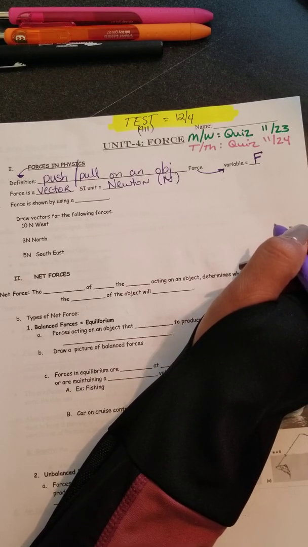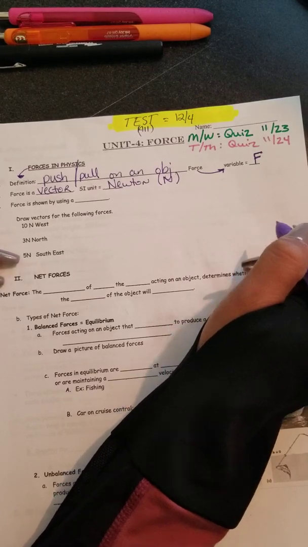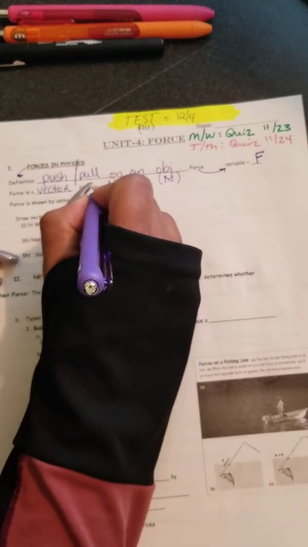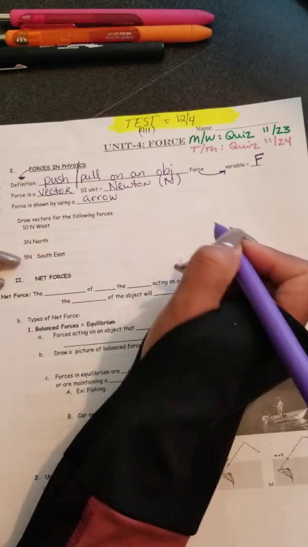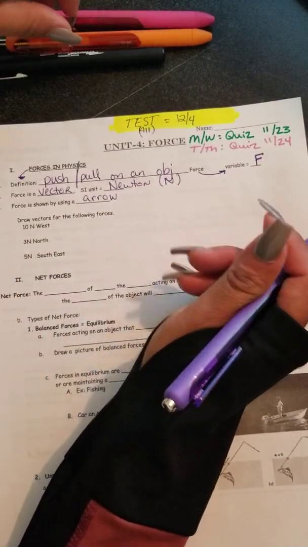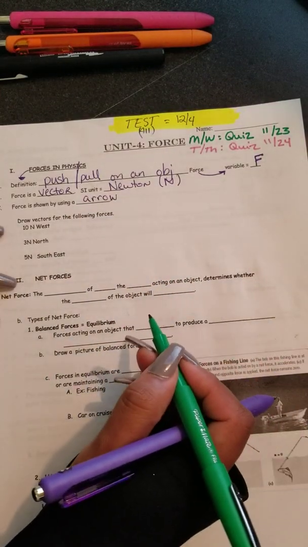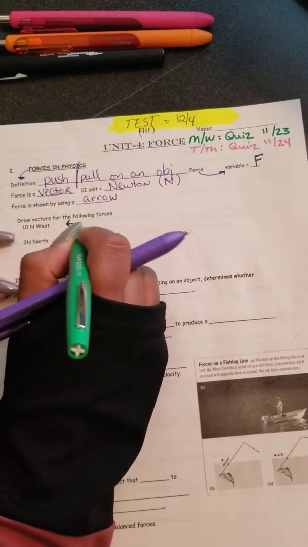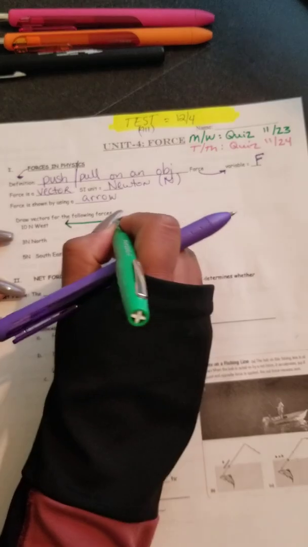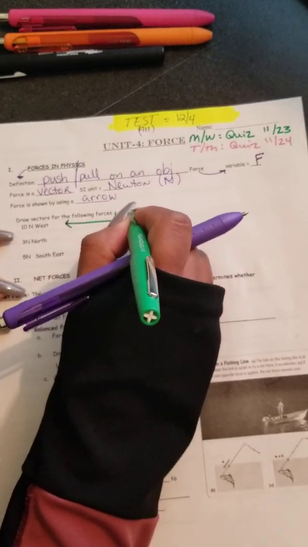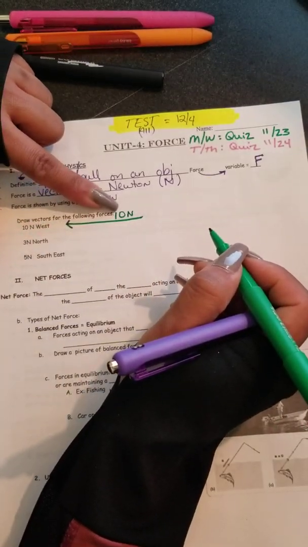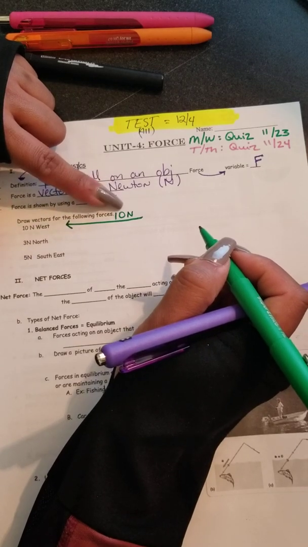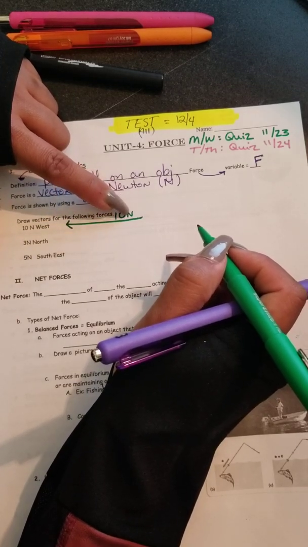Okay, so a few things that you need to know. Not only is it a vector, but since it is a vector, it can be represented or shown by using an arrow. And we talked about vectors and arrows already. It says here, draw a vector arrow for the following. We're going to move an object 10 newtons west. Not only do we do the arrow, but we also give the magnitude, which is the number. And if an SI unit is available, we give the unit as well.